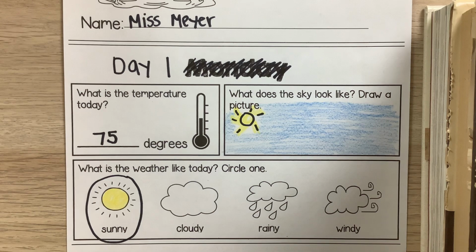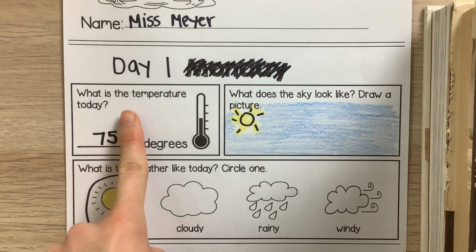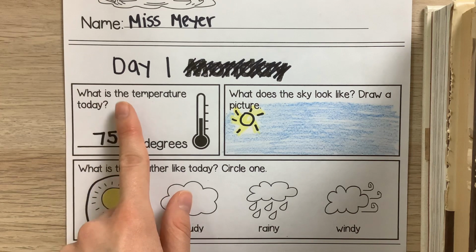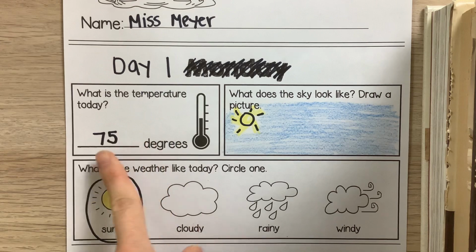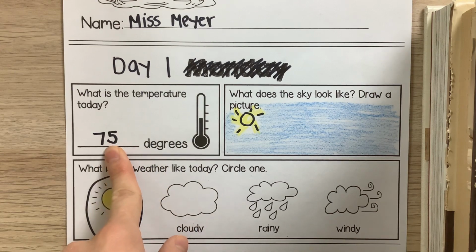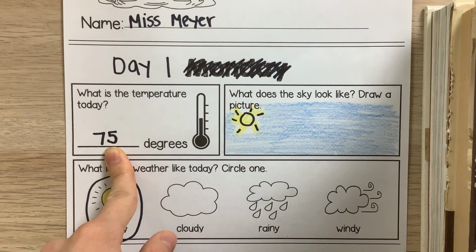So the first thing you're going to do is go outside and just look around, look at the sky, see if there are any clouds, sun, just look at what the weather is like. And the first thing you're going to write is, what is the temperature today? You may not be able to observe the temperature, but you might be able to feel it. You'll know if it's warm or if it's cold. But what you can do is ask your parents to look up the actual degrees, which is just a fancy word for the actual number for how warm or how cold it is, okay?